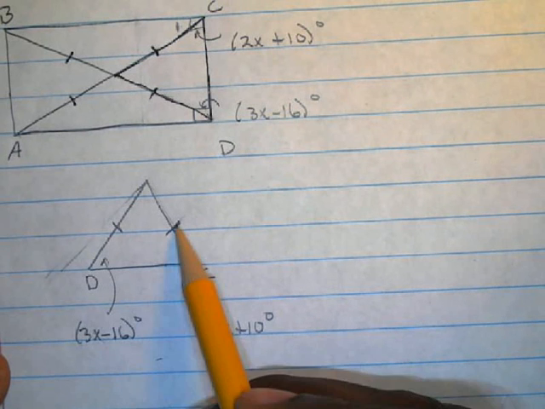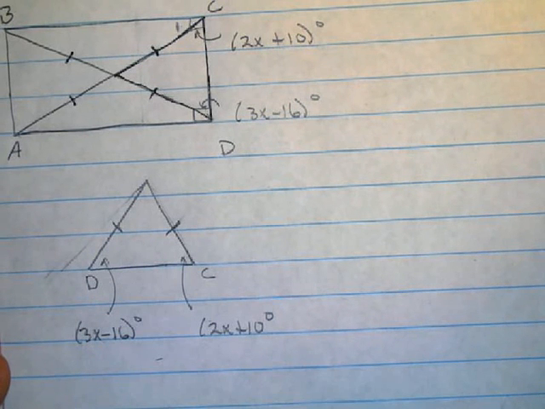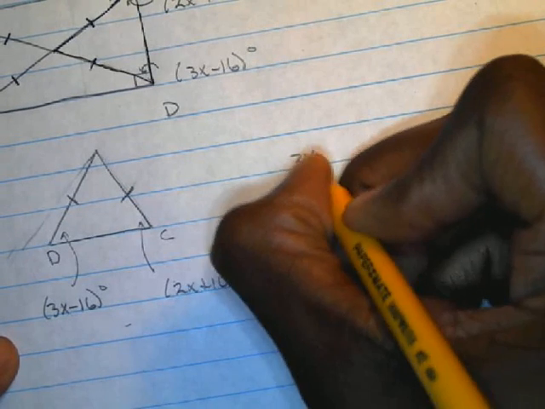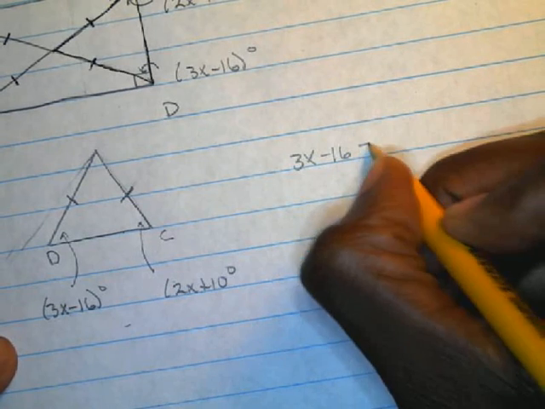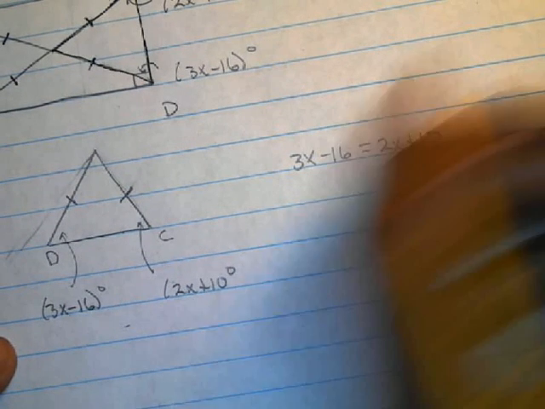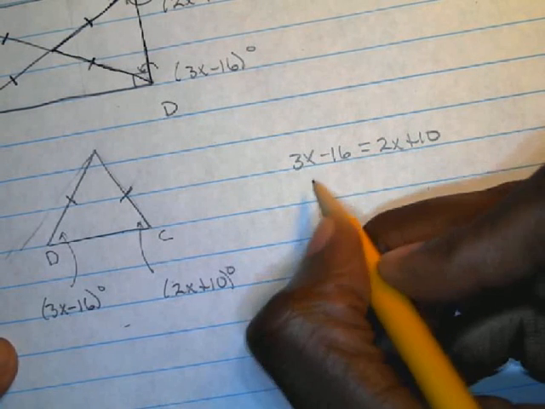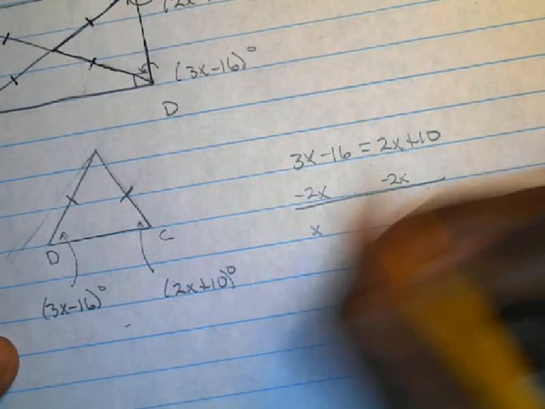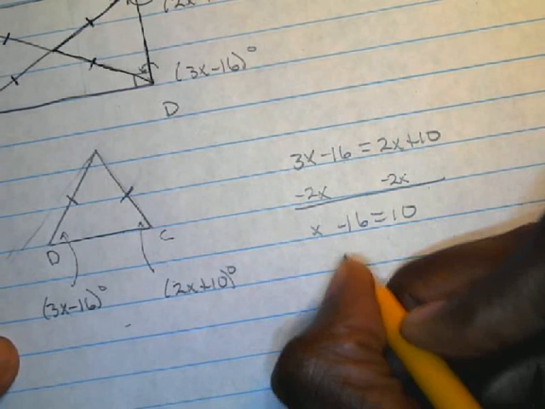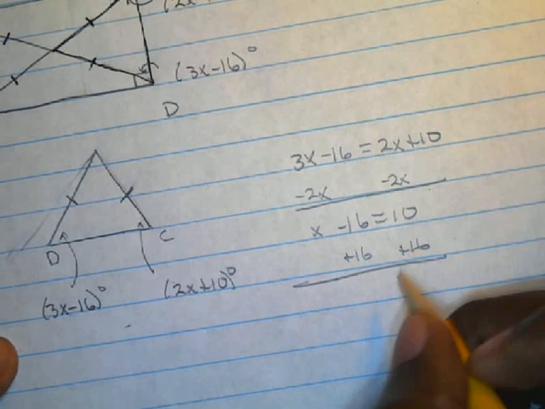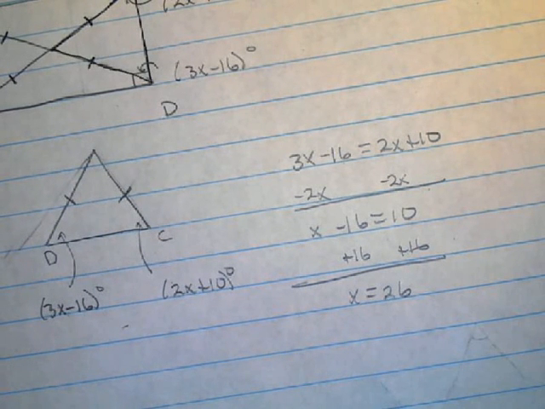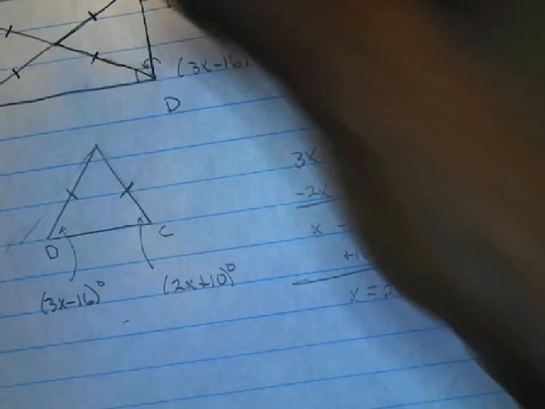What can we say? We can say that these two angles are congruent because the sides opposite those angles are congruent, right? That means 3x minus 16 equals 2x plus 10. So here we go, solve for x. Subtract 2x. x minus 16 equals 10, plus 16 on both sides. x equals 26.